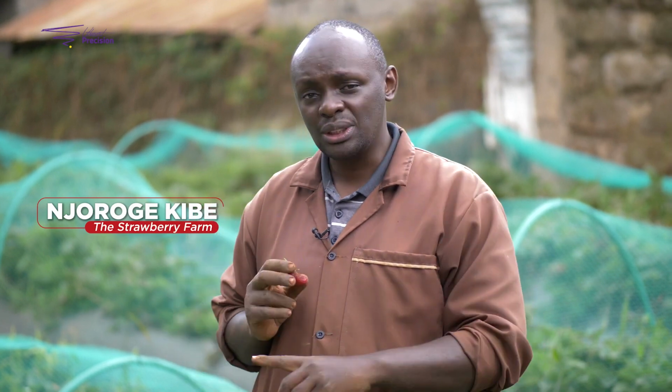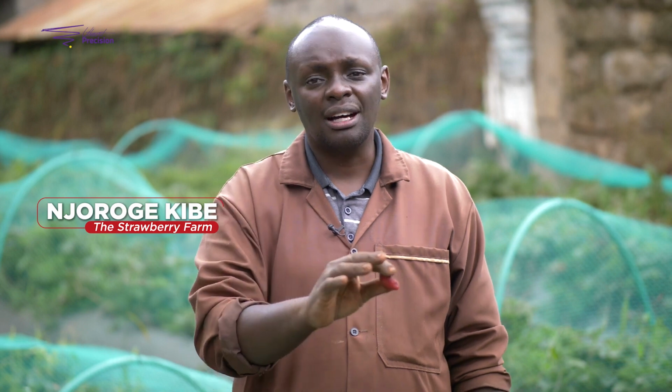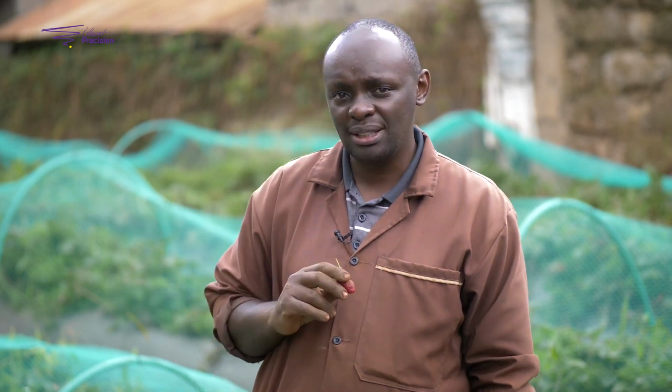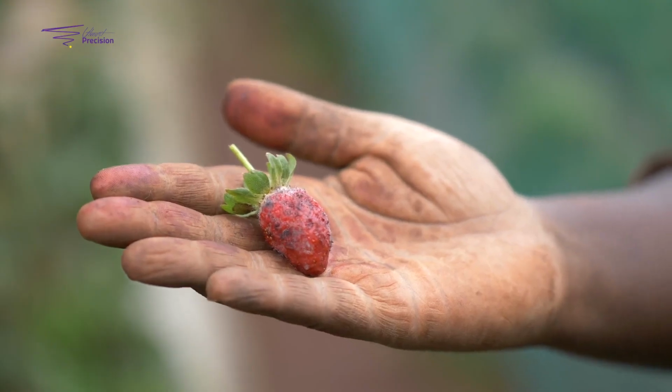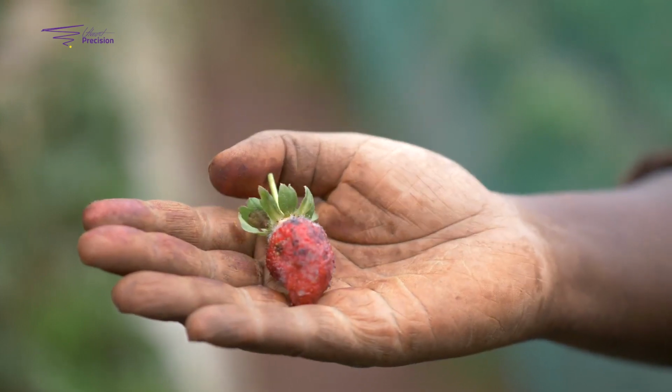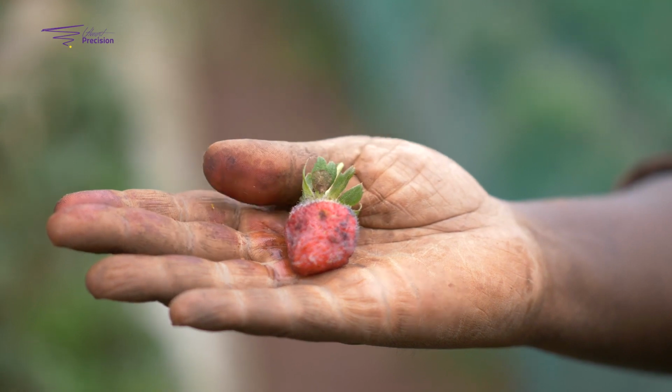You see what I've done, the low tunneling system? I'm going to take my greenhouse paper and cover the top of my beds. This way, if it's raining, my fruits are not going to get in touch with water. So anthracnose and botrytis is avoided, okay? And it's something I would encourage you and every other farmer to do. Please, in case that happens to you, do not be alarmed, okay?